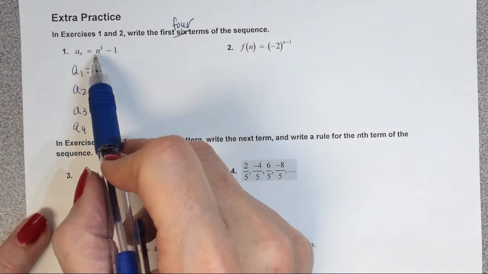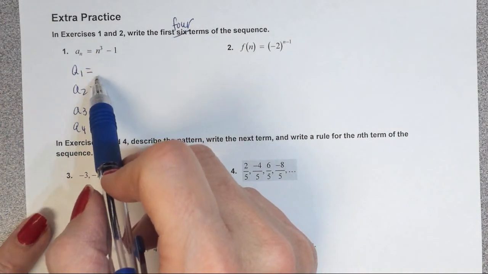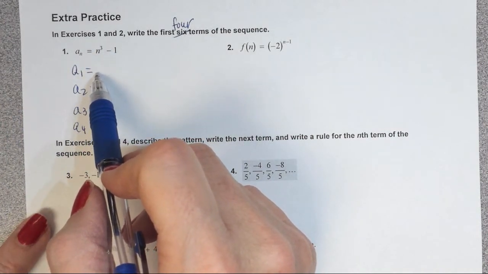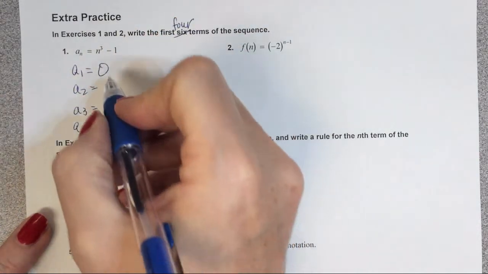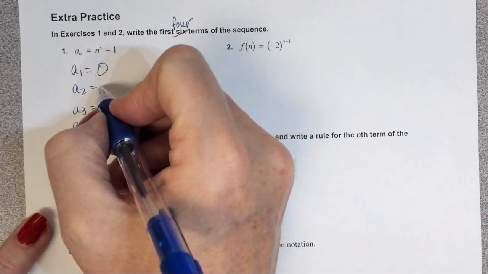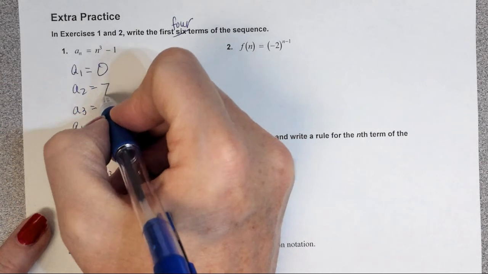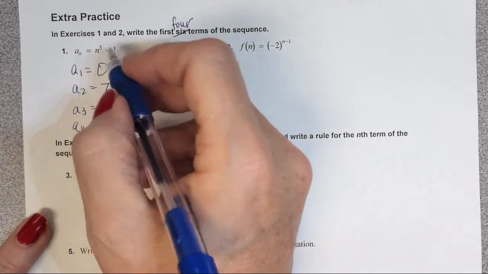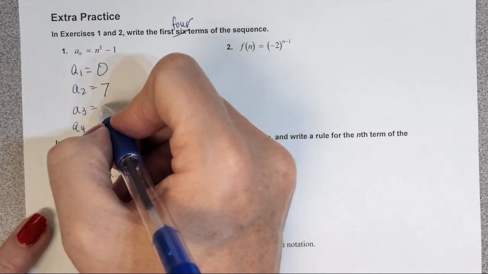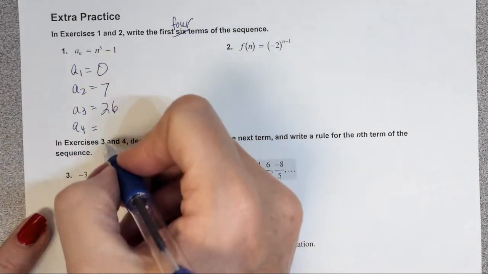So you guys just tell me out loud, what's a sub 1 going to be? 0. A sub 2, 7. A sub 3, and a sub 4.